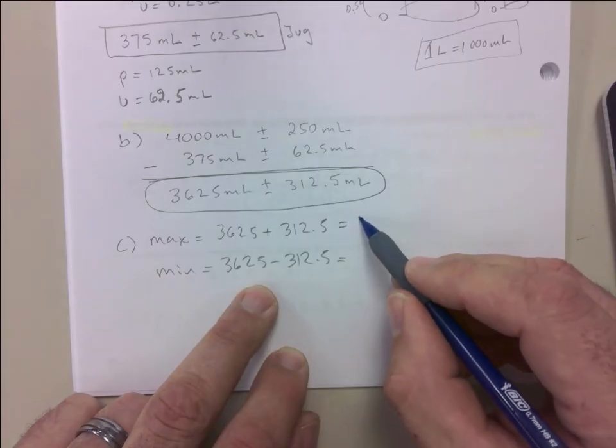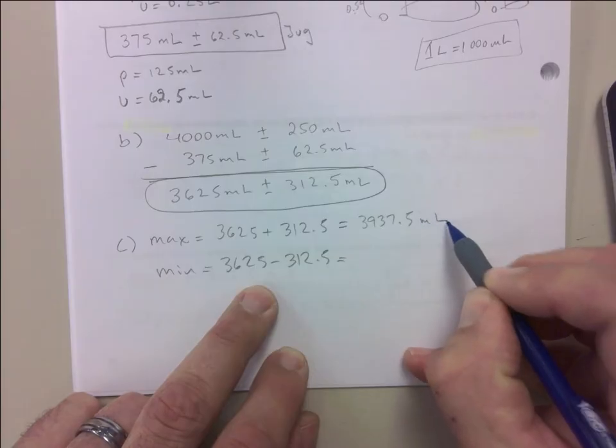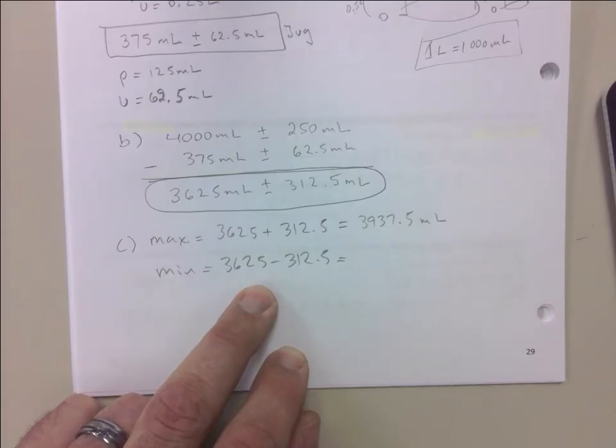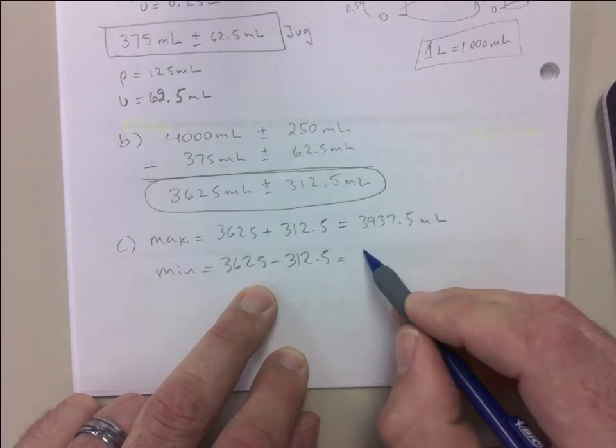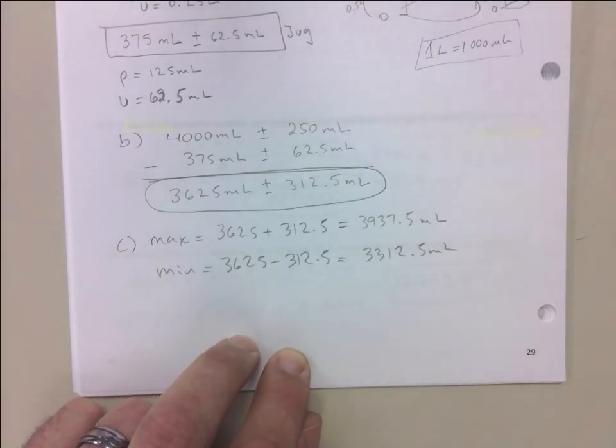So this gives you the max is 3937.5 milliliters. It's all in milliliters here. And if you subtract, 3312.5 milliliters.